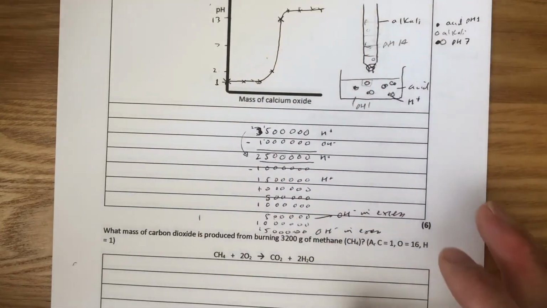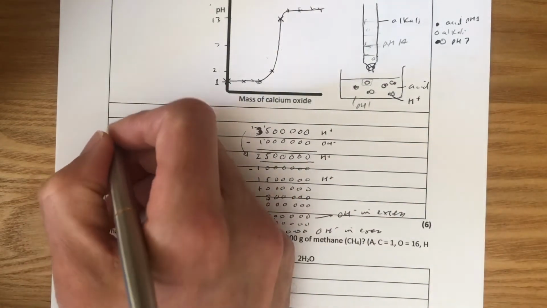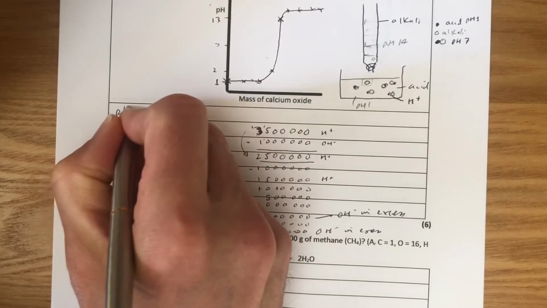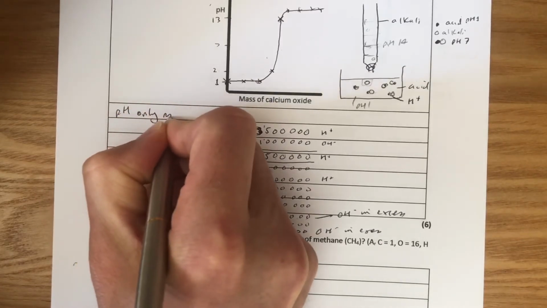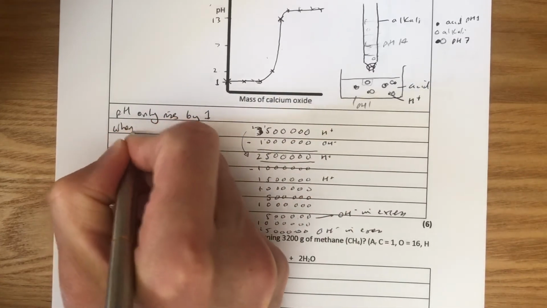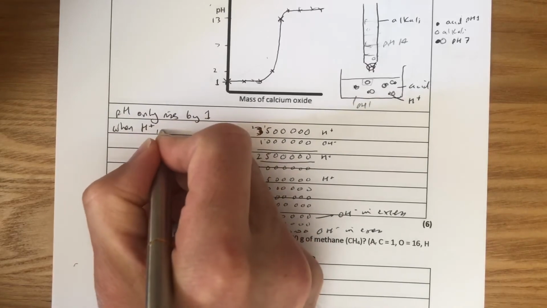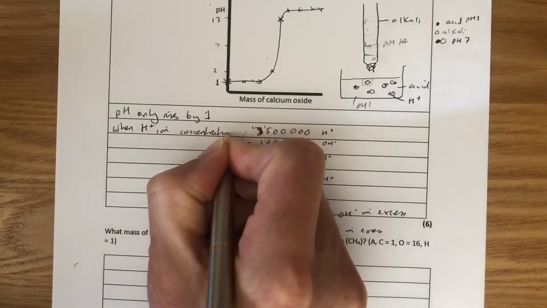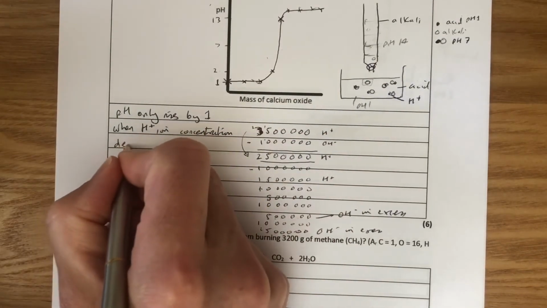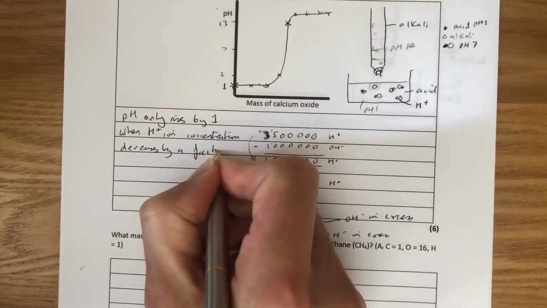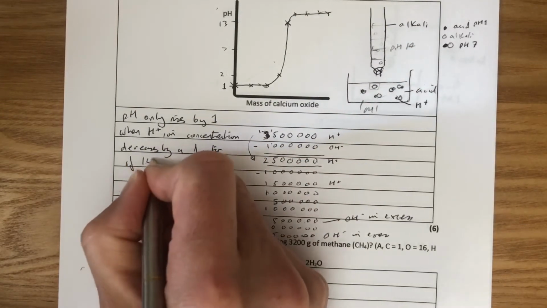Have a go. It doesn't matter too much if it's right, but can you get something in your explanation along the lines of: pH only rises by 1 when the hydrogen ion, H plus ion, concentration decreases by a factor of 10. If you can get that into your explanation, that would be great.